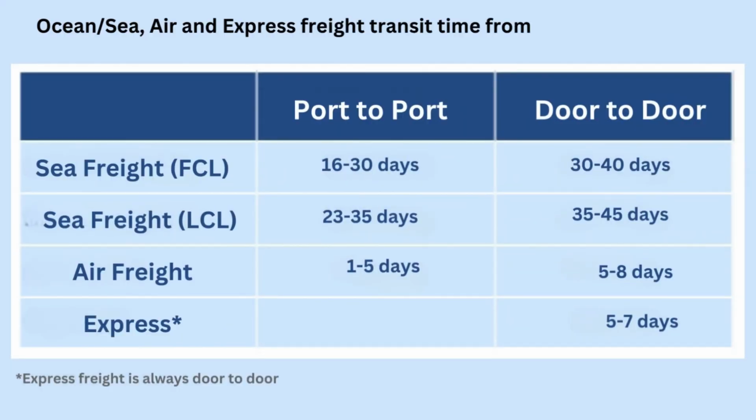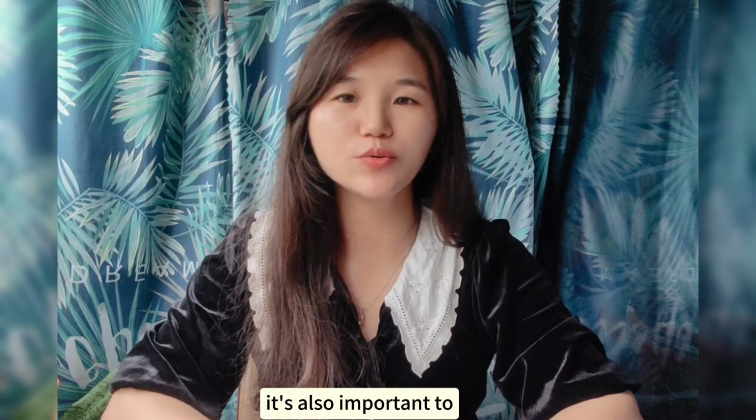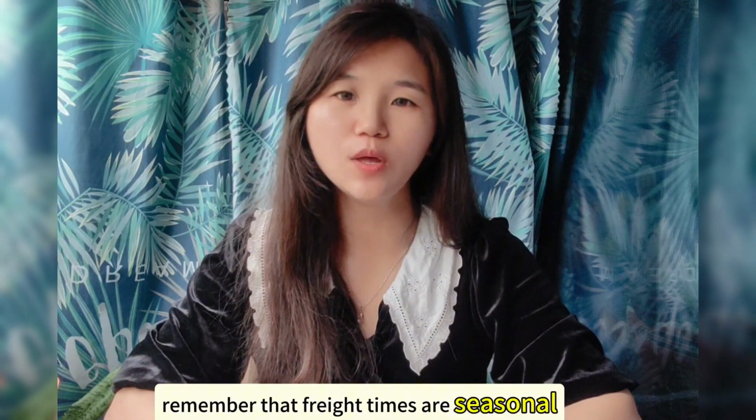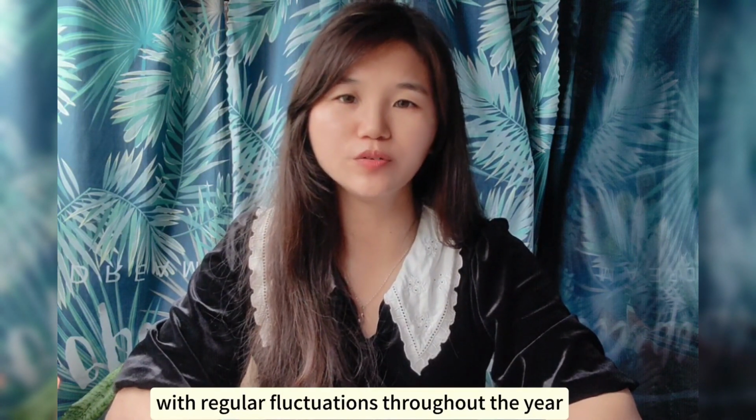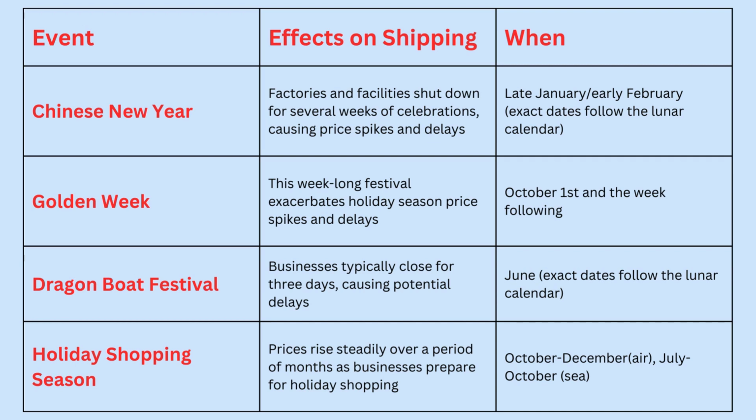Here is the estimated shipping time for each shipping mode from China to Canada. It's also important to remember that freight times are seasonal, with regular fluctuations throughout the year. Check the following table to understand when peak seasons for shipping from China to Canada could affect your supply chain.